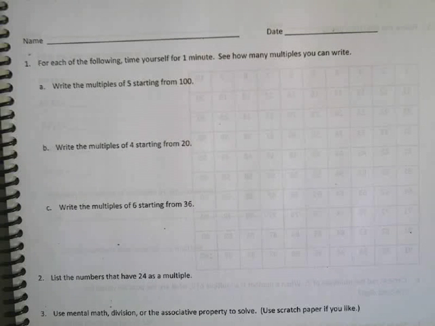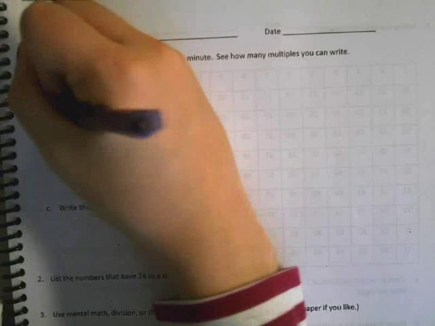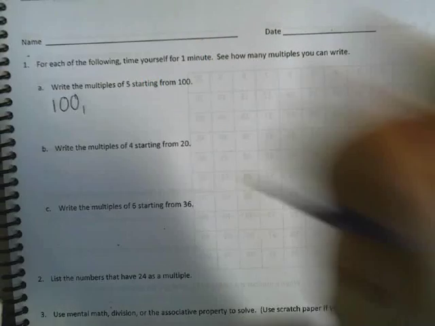For each of the following, time yourself for 1 minute, see how many multiples you can write. Okay, instead of timing ourselves on the first one, on letter A, let's do it together, and then we'll time ourselves for B and C. Sound good? All right, so starting with 100, which number will we start with? 100. Yeah, we're going to start with what they give us, 100. Then what would be next?